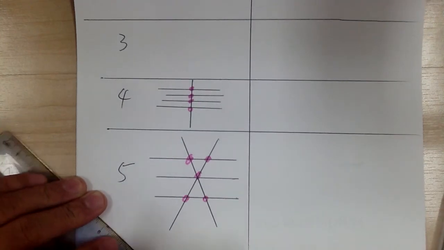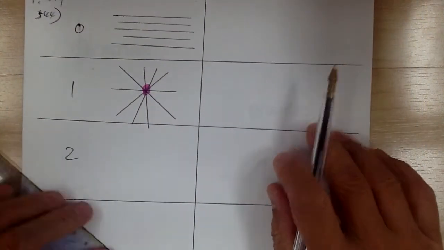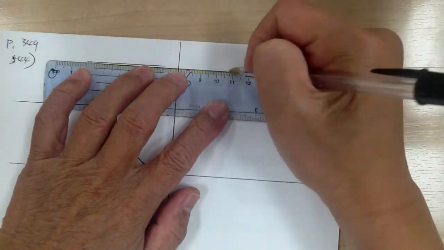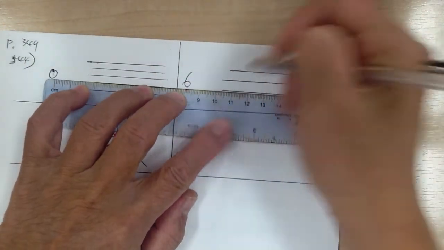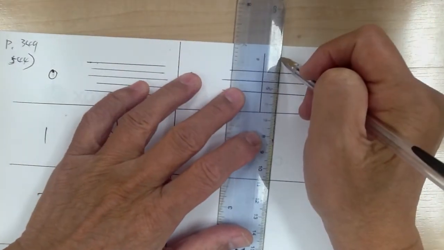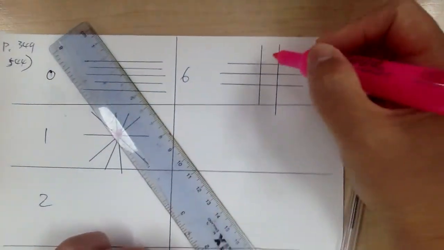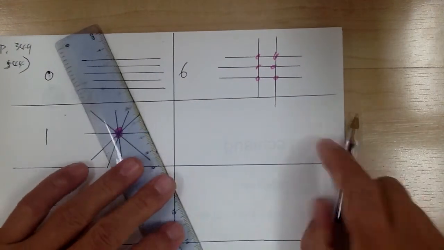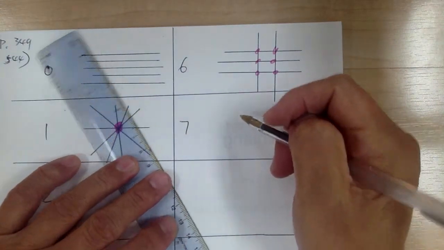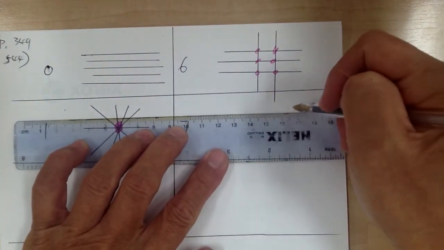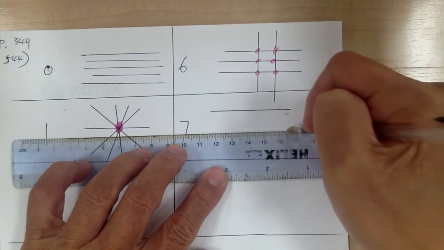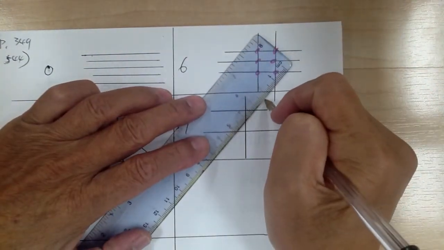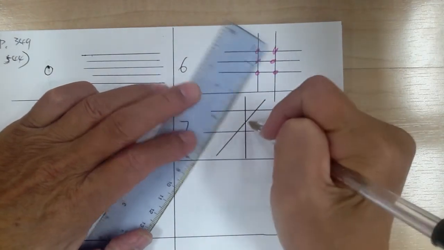Okay. Now let's go to 6. The 6 is kind of easy too. For 6, you're going to get the 3 and 2. So you're going to get 1, 2, 3 parallel lines and 2 parallel lines going this way. Okay, so you're going to get 6. Okay, now for 7, we can get 2 parallel lines and 1 vertical line, and then you can do this intersection this way.